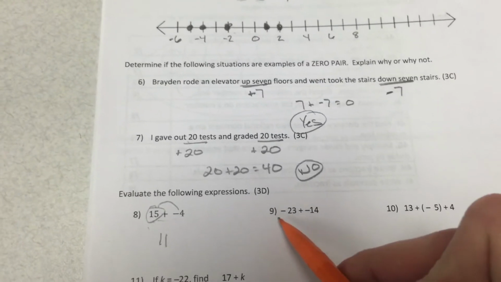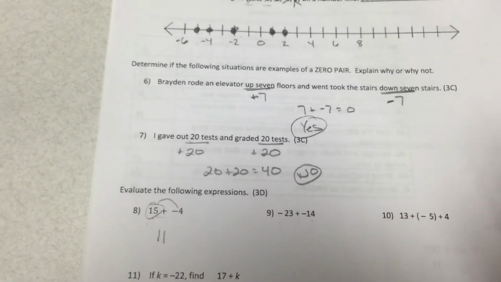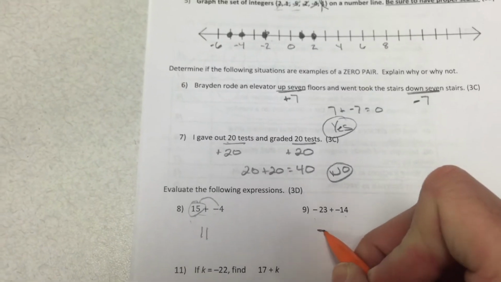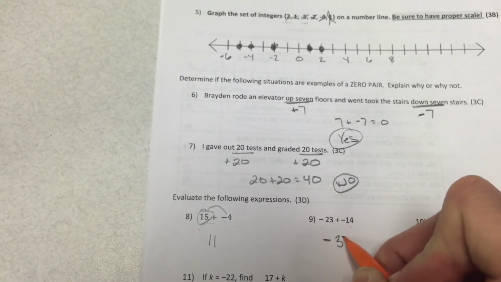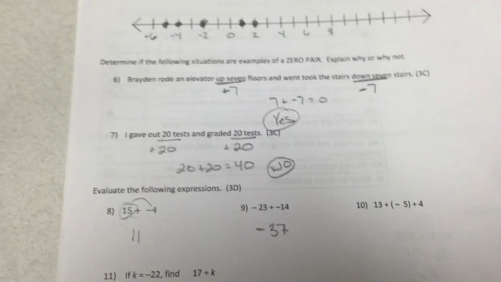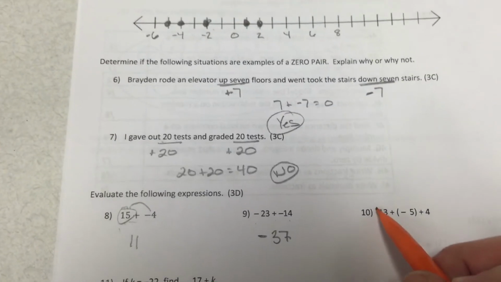Number 9, -23 plus -14, they're the same sign. So I start with a negative value and I add more negatives to it. So I just get a greater negative number. So -37.